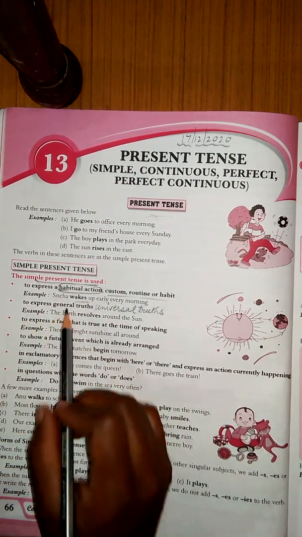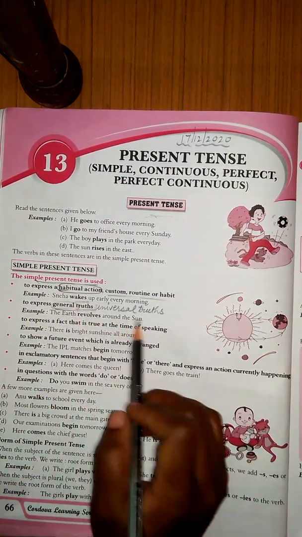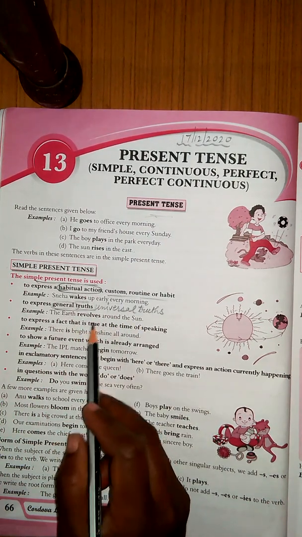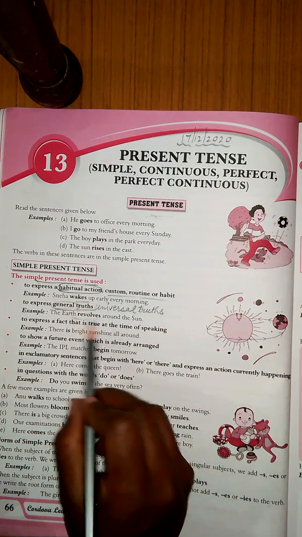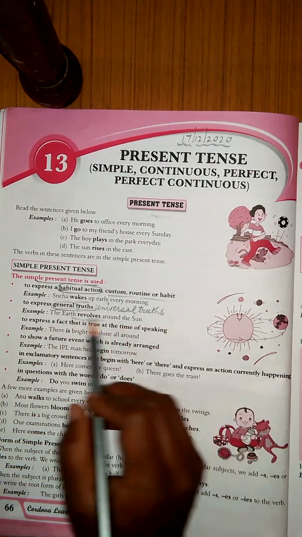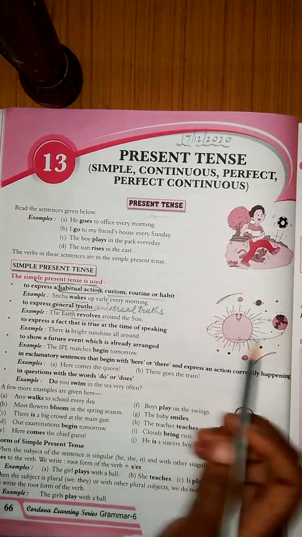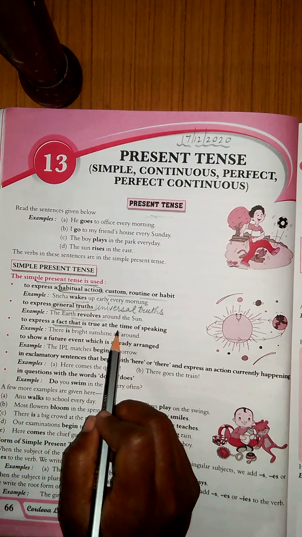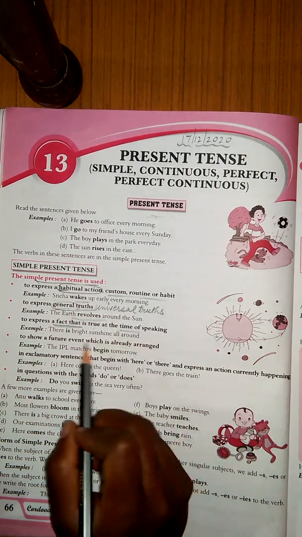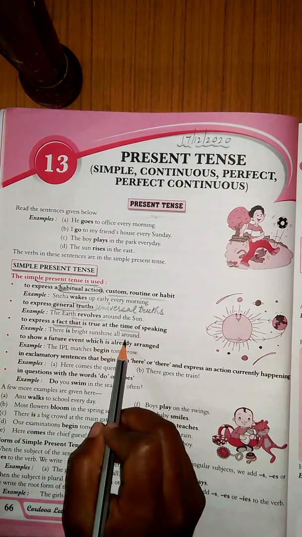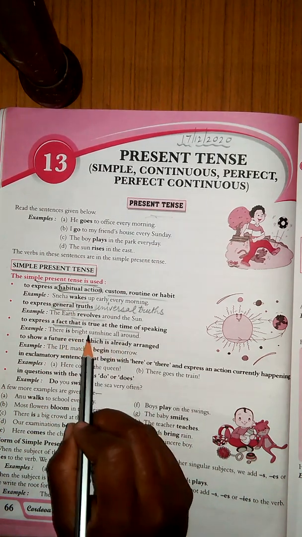Now to express general truth. General truth means universal truths. Universal truth means the earth revolves around the sun. Okay, so it revolves around the sun, it is a universal truth. So we'll use simple present tense. Now to express facts that are true at the time of speaking. Okay, all the facts, like for example, there is bright sunshine all around. The sunshine is bright. This is a fact.